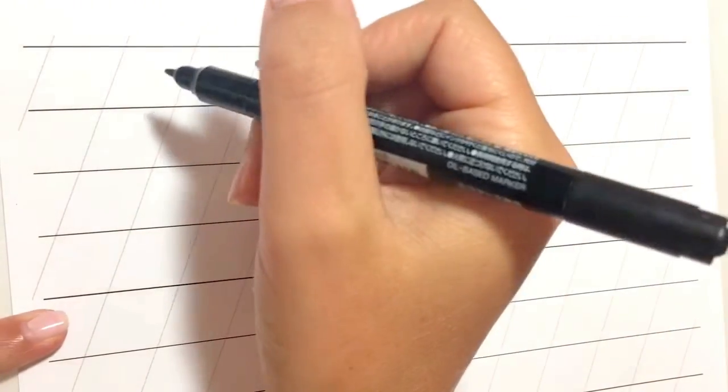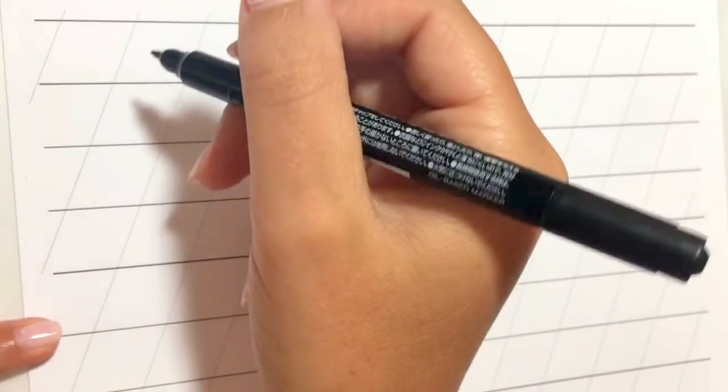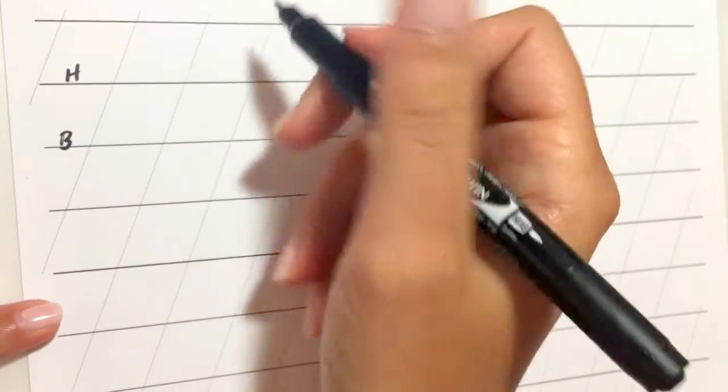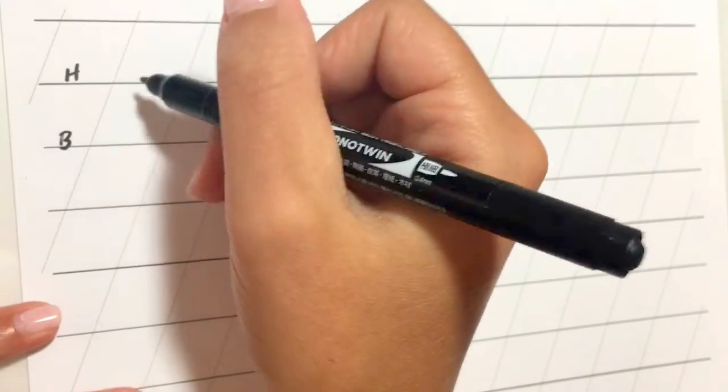We made it to the very last 4 letters of the alphabet. Okay, so we have W next.